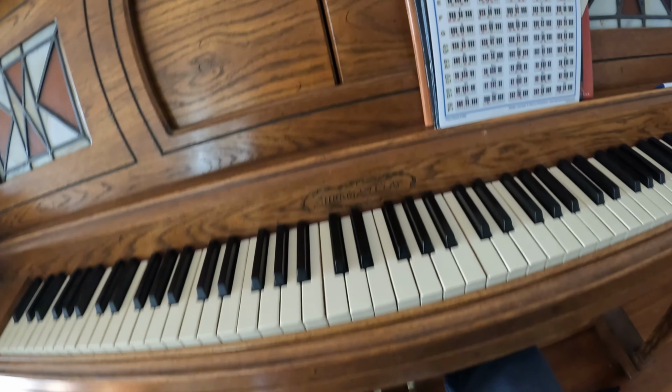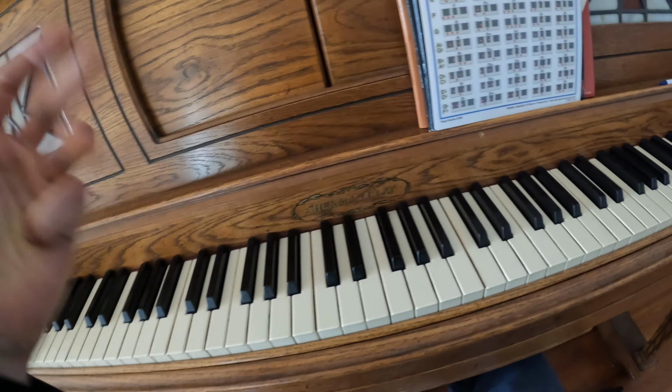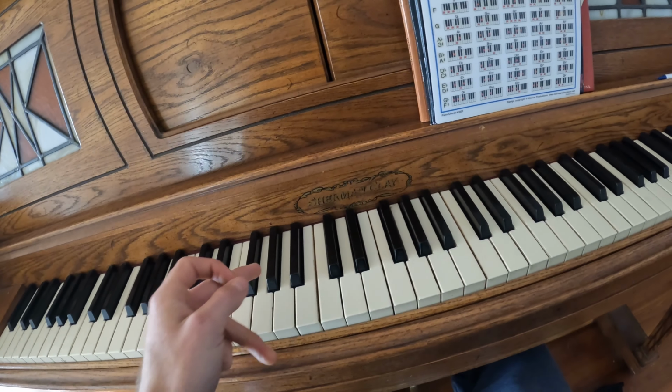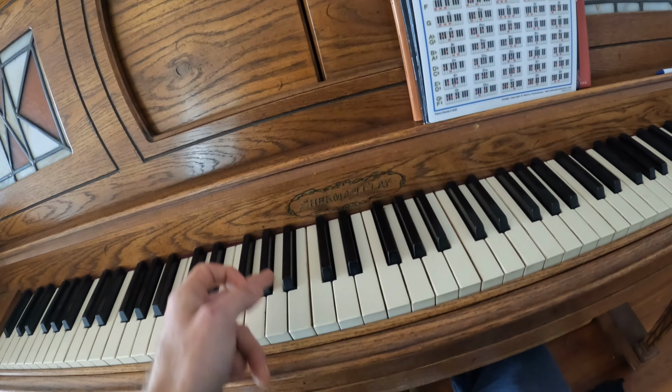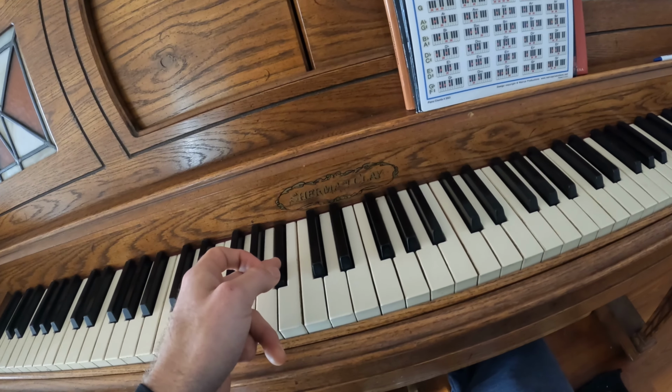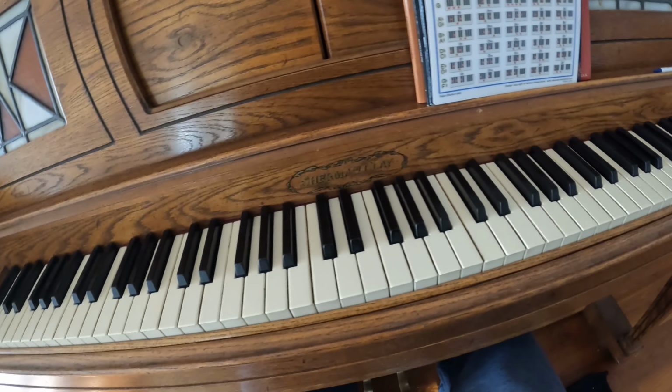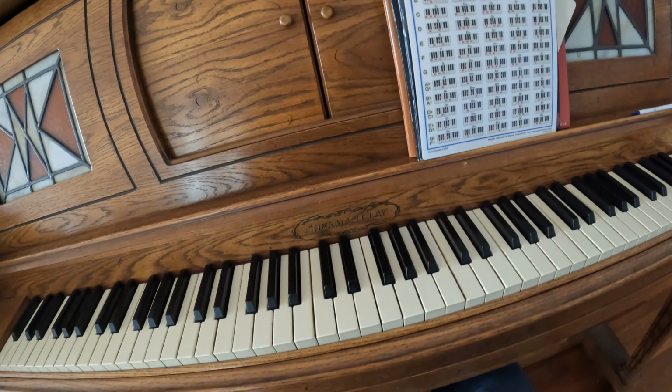So basically what happens is we actually just get the same symmetrical scales if we do them with a flat 6, a major 6, flat 7, and major 7. And what is really, really interesting is this next part. All right, now for the really interesting part.